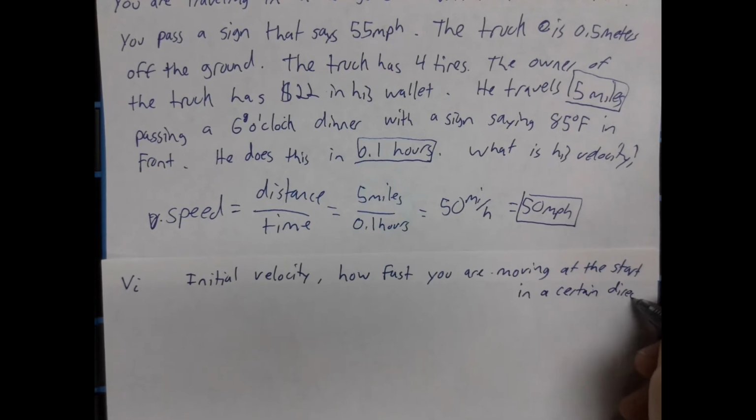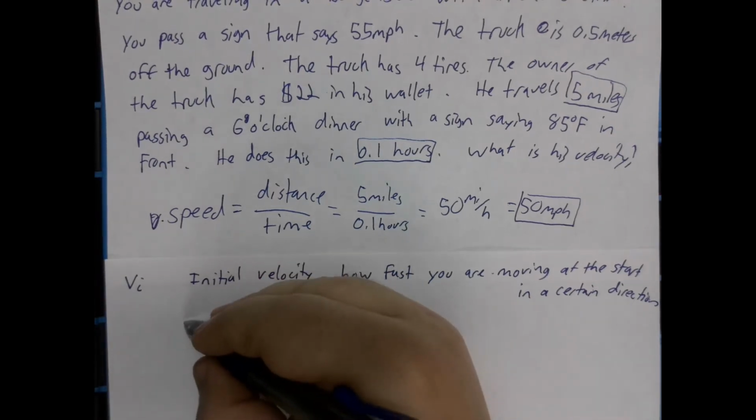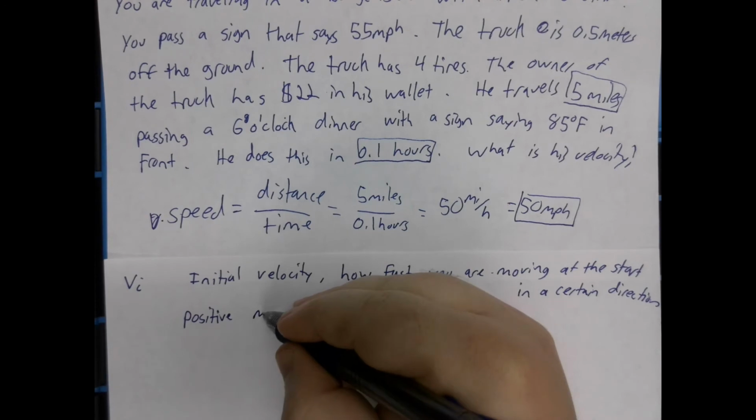I usually leave off the direction, and I treat velocity the same as speed. But velocity has a direction. We usually indicate it by positive or negative. Positive means moving forward.